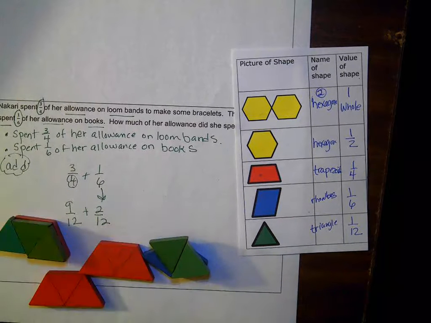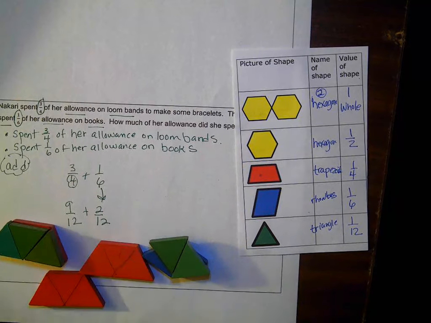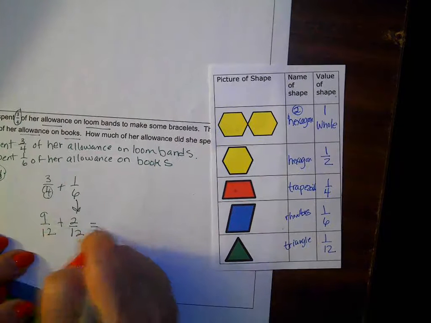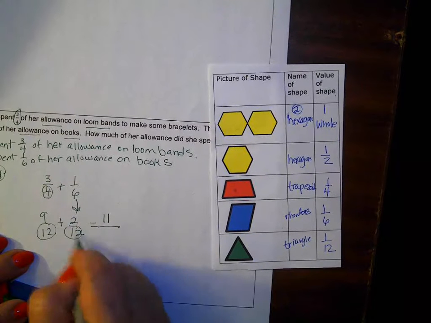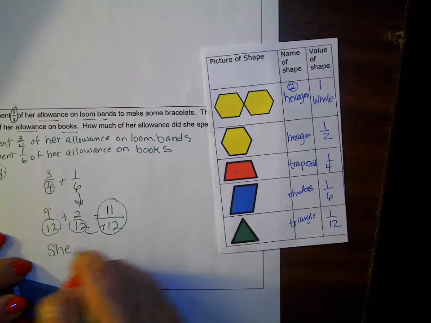Now I can add them. So pretend that I have the 12. I should have that, but I'm trying to save time. So this is 3, 6, 9, 10, 11. And this does confirm that 9 plus 2 equals 11. My denominators stay the same. So she spent 11/12 of her allowance.